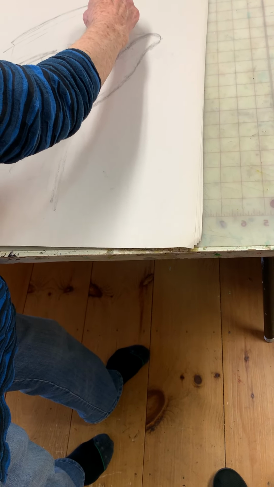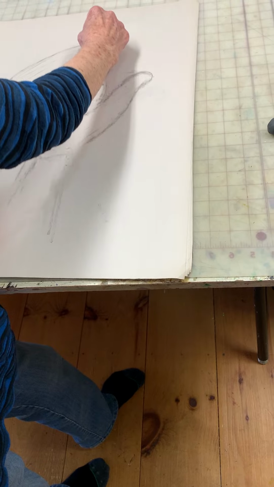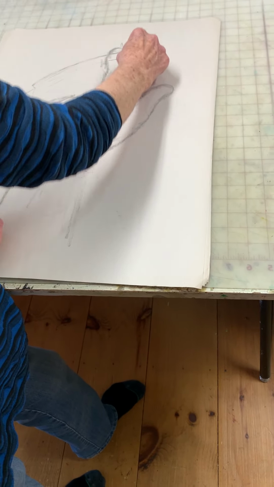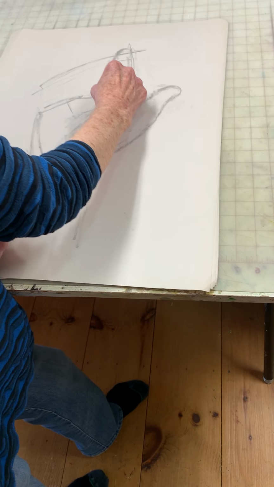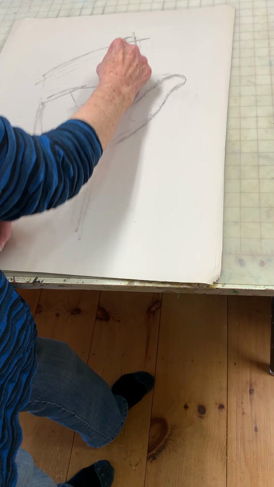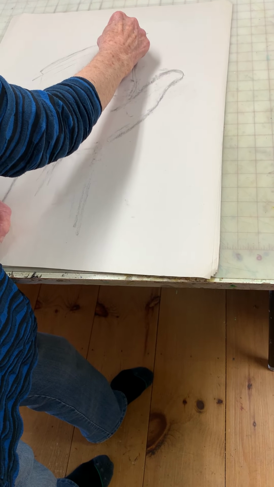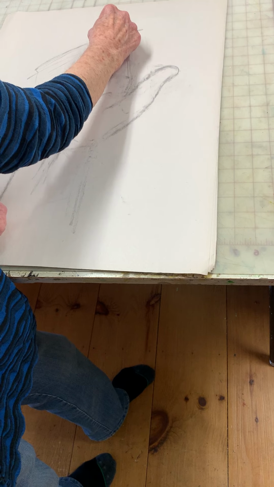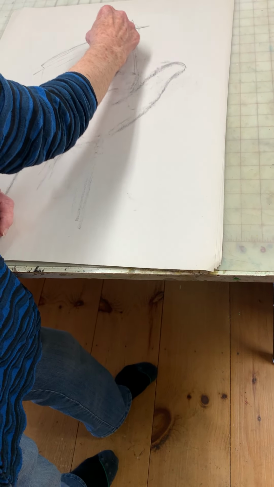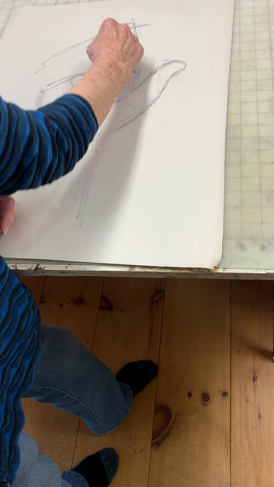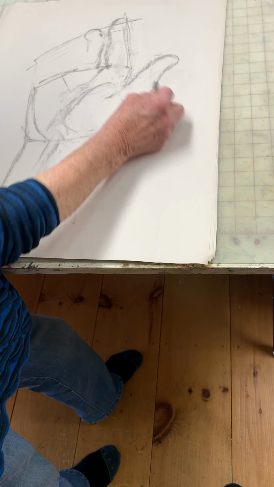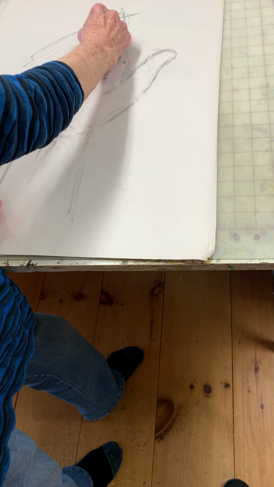So right now, I'm just working out general forms and changing my mind, so to speak, for the relative proportions. Also, as some people have said in class, it's really helpful to look at the negative spaces between objects, so that as we draw, we might look at the space between the fingers as well as the fingers themselves.